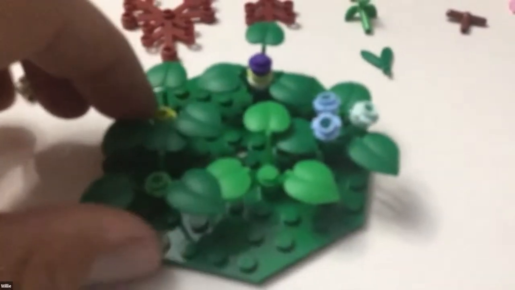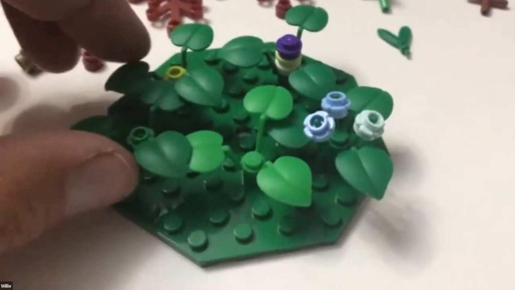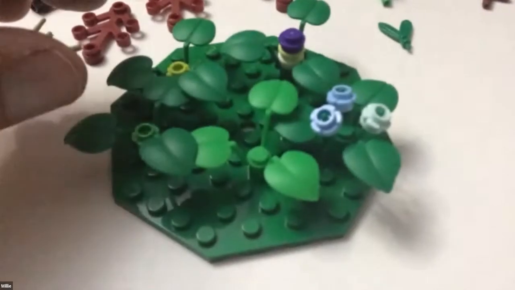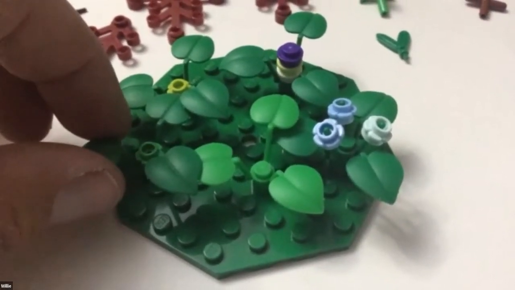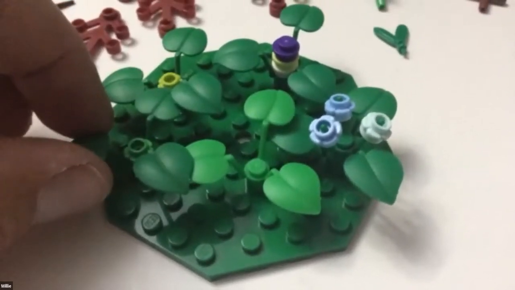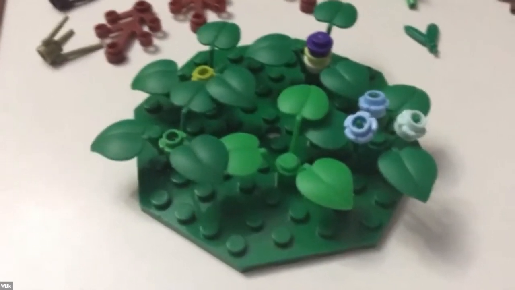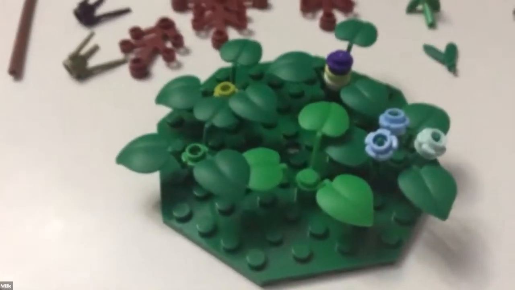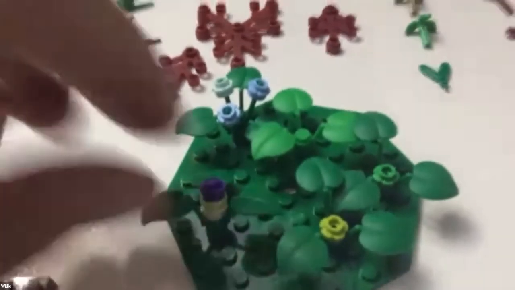It really is the simplest way to get a lot of different flower types without even having flowers. And then you will notice that there is one light green 3-leaved plant in between everything, and just the way that that breaks up the green around it. All right, so we're going to move through this quite quickly.